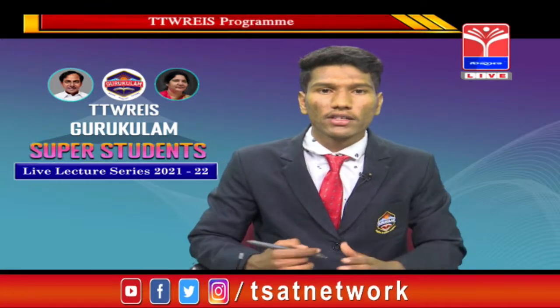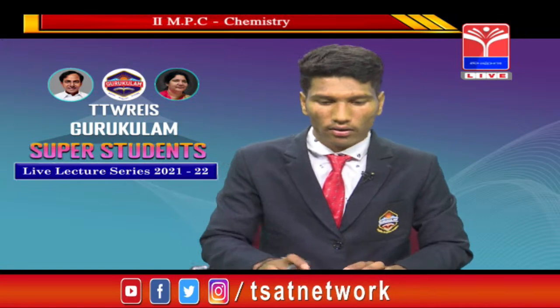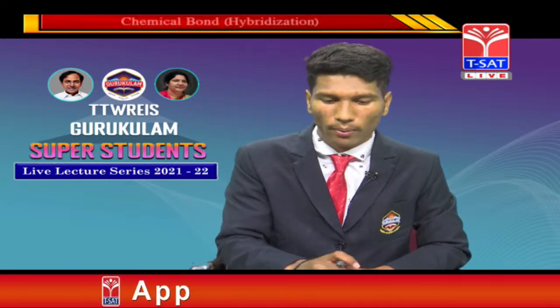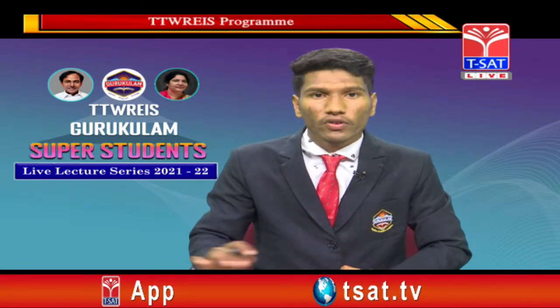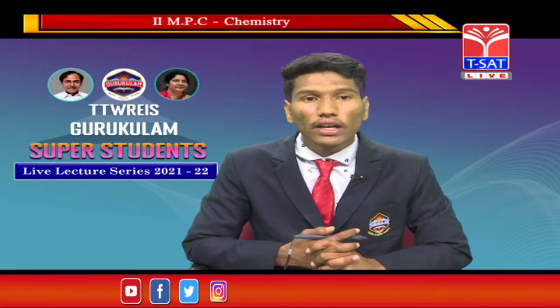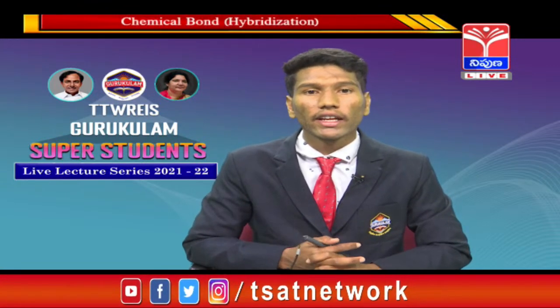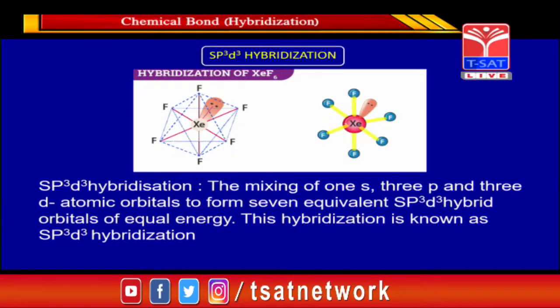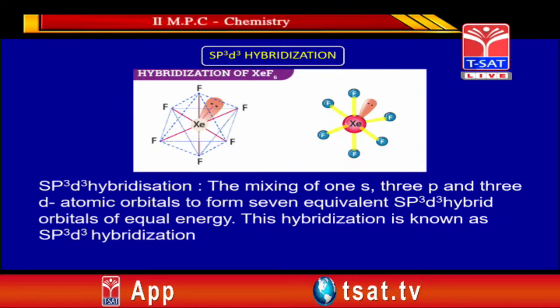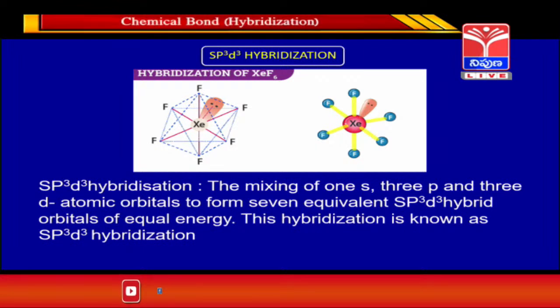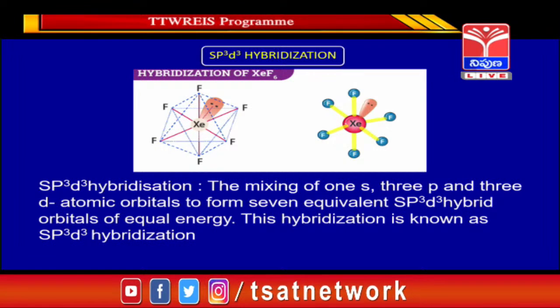In sp3d2 hybridization, there is nothing but the mixing of one s orbital, 3 p orbitals and 2 d orbitals, known as sp3d2 hybridization. Here we take the example of xenon hexafluoride. In this hybridization, the intermixing of one s orbital, 3 p orbitals and 3 d orbitals takes place. It means it gives the hybridization of s orbital, p orbitals 3 and d orbitals 3.